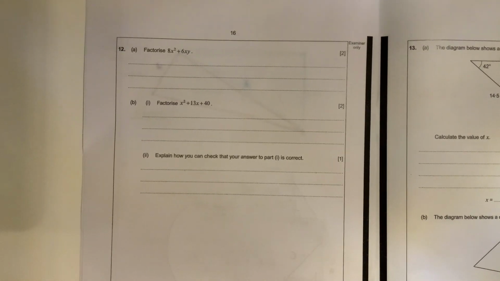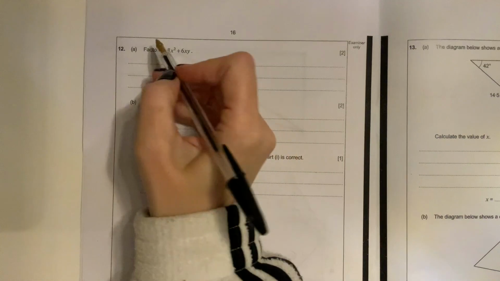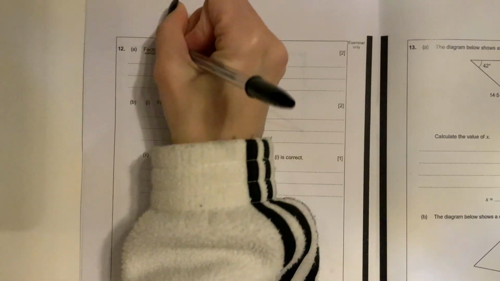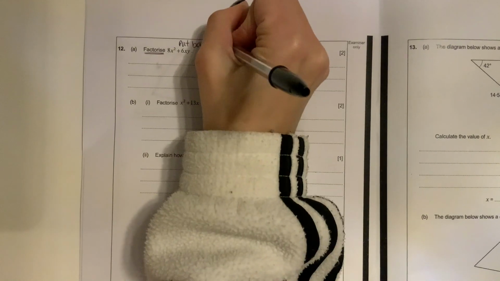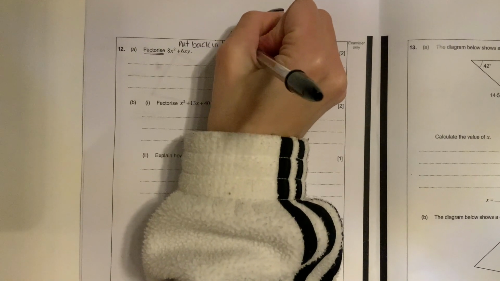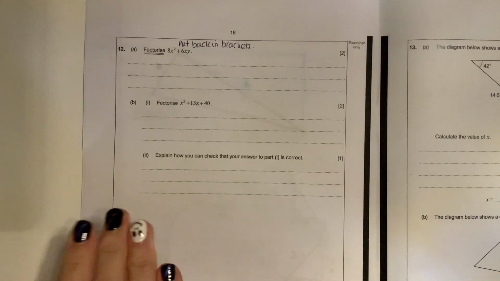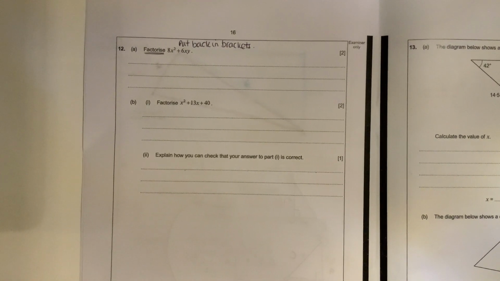Question 12 is all about factorising. So what we've got to remember is when we factorise, it means put back into brackets. Okay? And there are two ways we can do this. We can use the grid method, or we can just use our understanding of factorising. Now I've shown you how to do it using the grid. So this is what we're going to use.